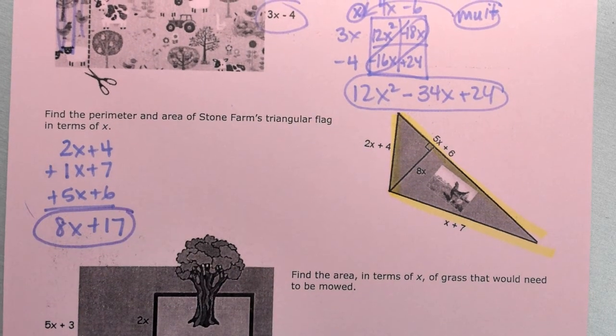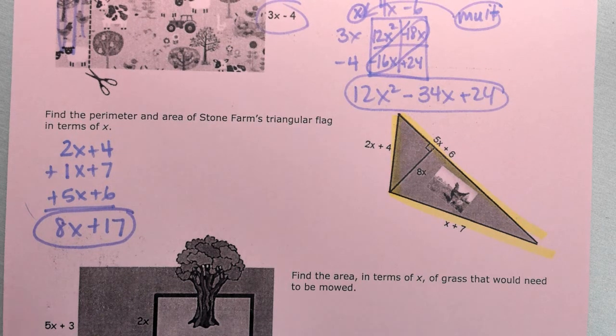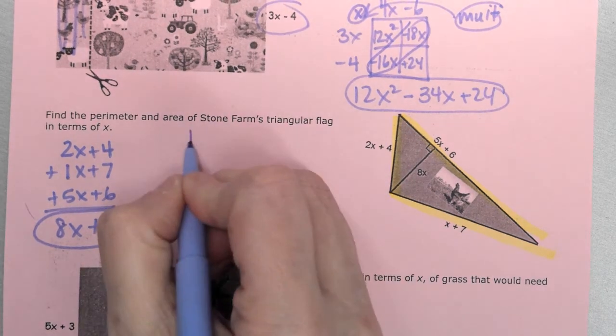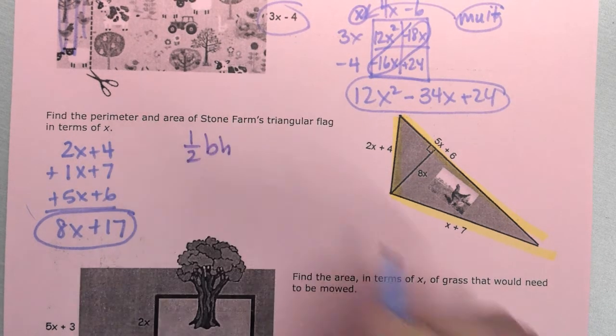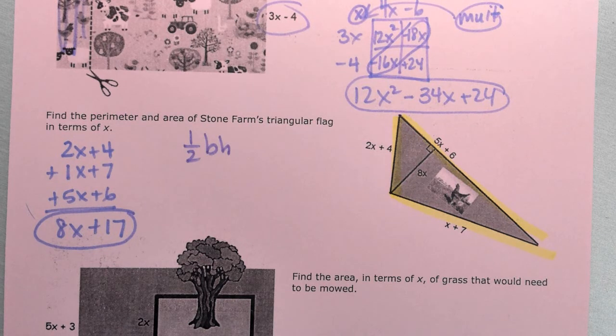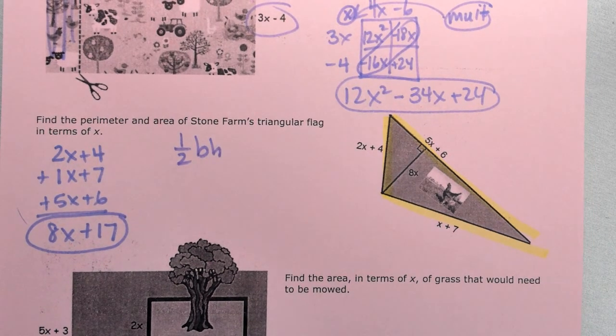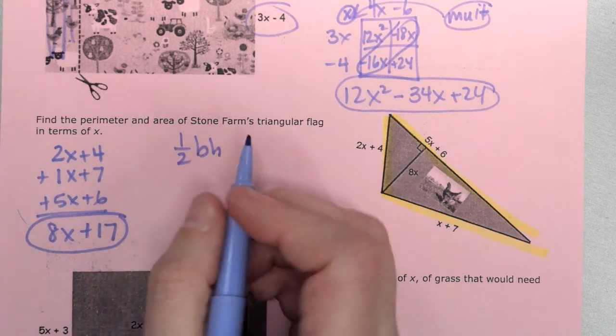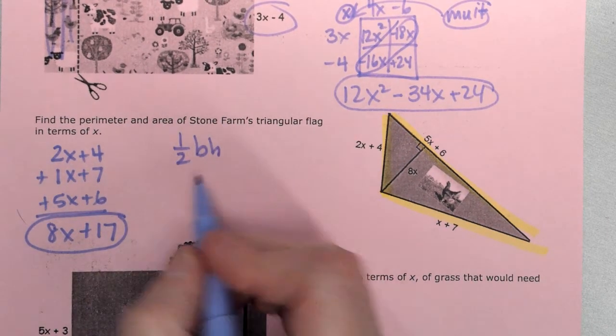For area, what am I going to do? Base times height. One half base times height, or base times height divided by 2? I'm going to do one half base times height because if I save the divided by 2 until the end, I'm likely to forget about it. I'm just going to be honest, that's the reason why I do it. But if you won't, you do base times height divided by 2.